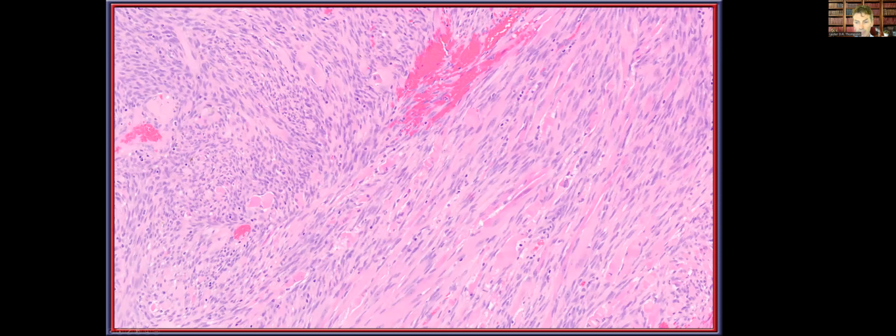Here is an area of rhabdoid differentiation. You can see that there are strap-like cells present within this proliferation. They are not the dominant finding, but certainly they are easy to identify within this tumor, including areas of cross-striation.